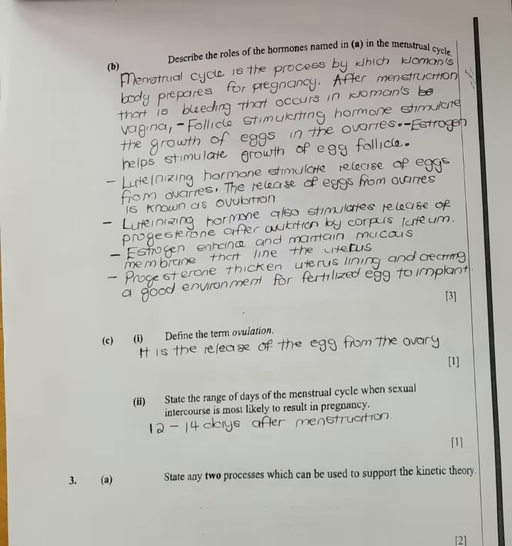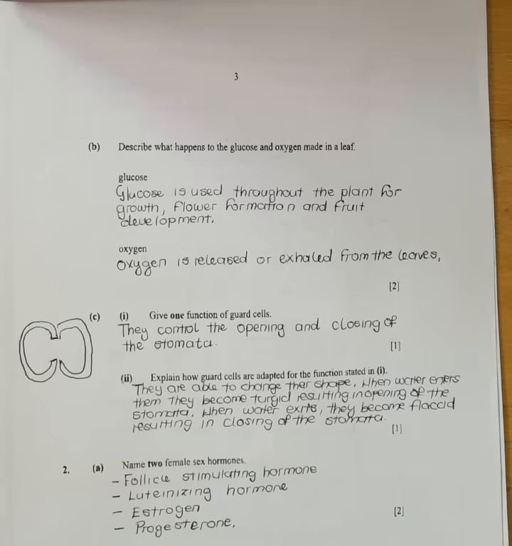I'm going to summarize my answers so that you understand the concepts. On number 2, we're supposed to name two female sex hormones. I've listed all the main female sex hormones, which are follicle-stimulating hormone, luteinizing hormone, estrogen, and progesterone. Candidates were required to answer any two from the list I've listed above.